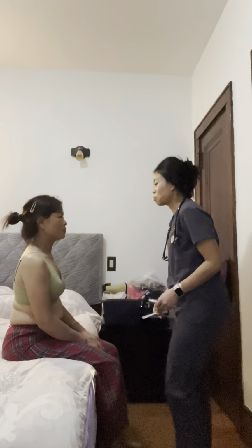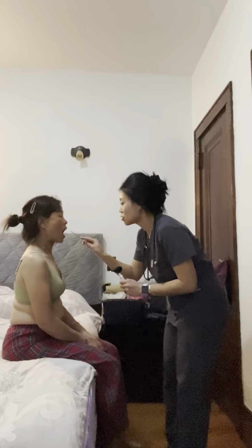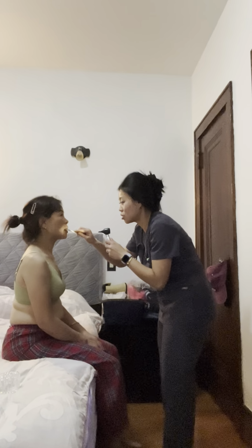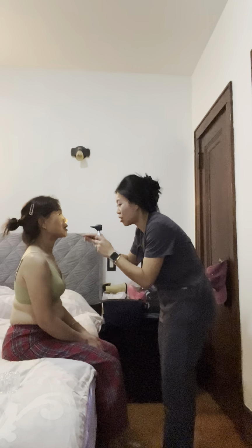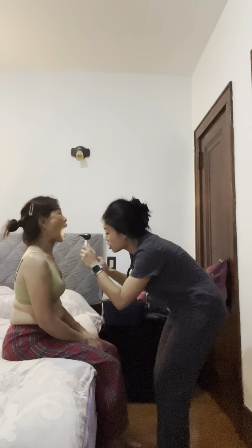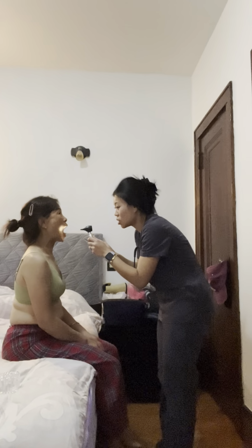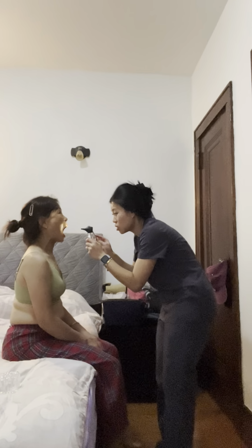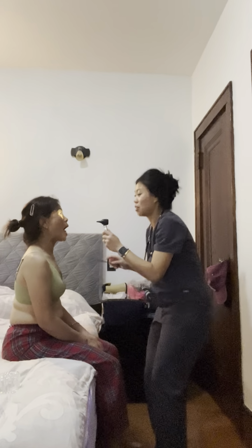So now I'm going to look at your mouth. I'm going to have you open your mouth. I'm going to check your teeth, your gums. Very good. Now open your mouth. I'm going to look inside, assessing the buccal mucosa, the hard and soft palate, underneath the tongue. Stick out your tongue. Underneath the tongue. Up. Good. And then say ah. Okay. Very good.